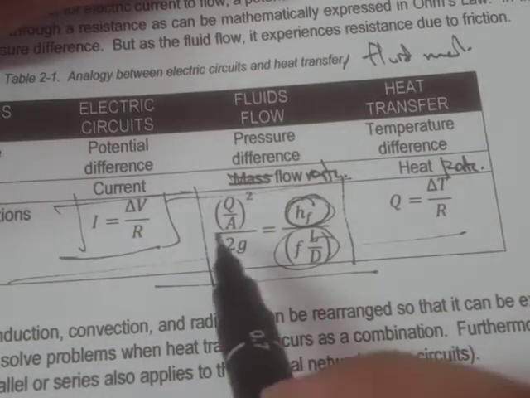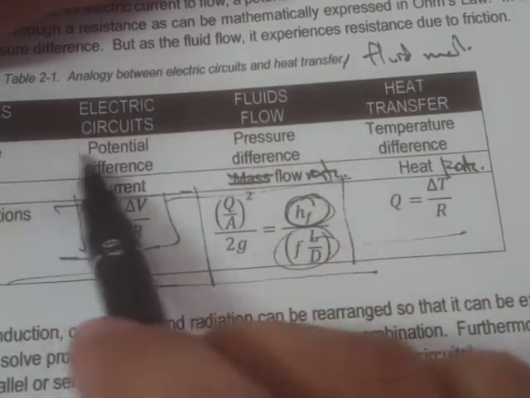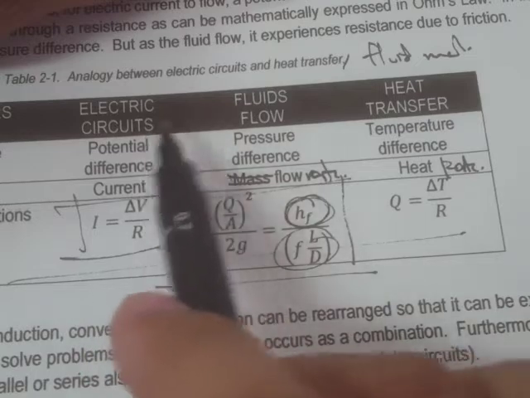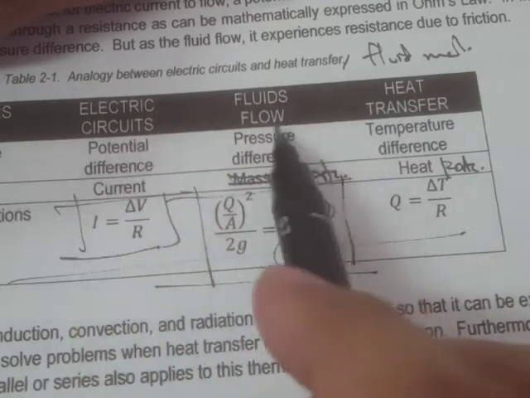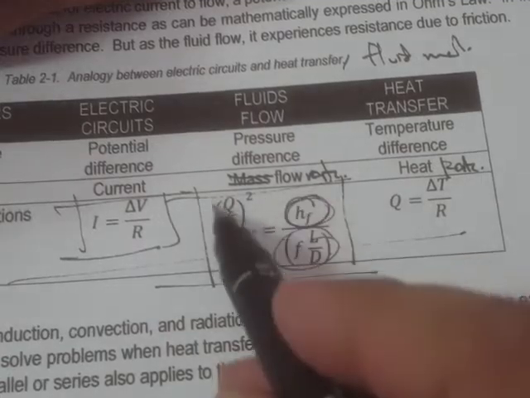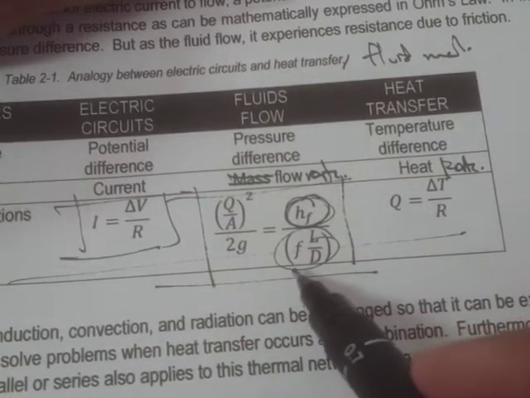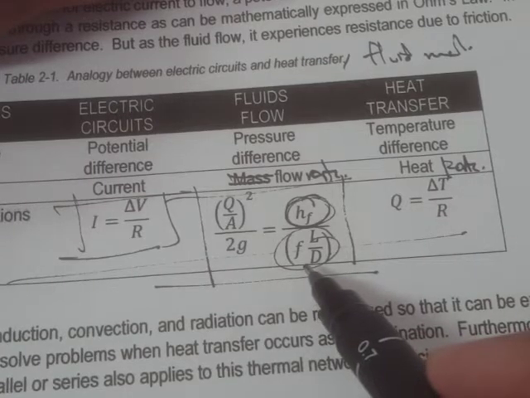Okay, but at least you get the idea or the analogy between these three areas: electric circuits, fluid flows, and heat transfer. By the way, how is this derived? I think this is from the Darcy-Weisbach equation and the flow rate equation.